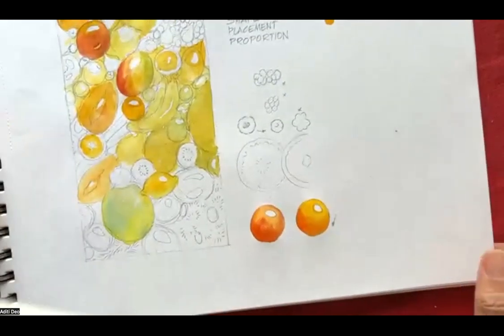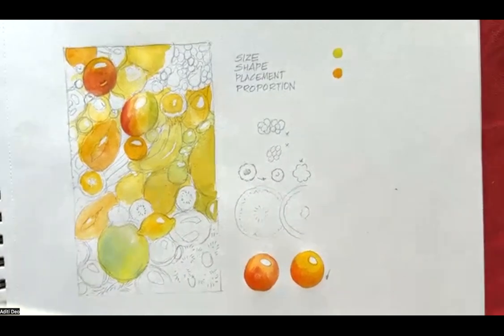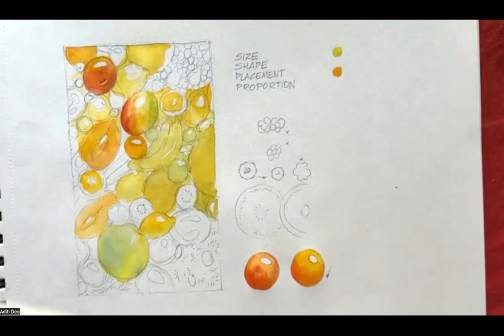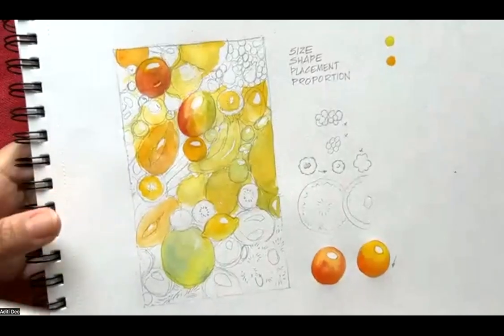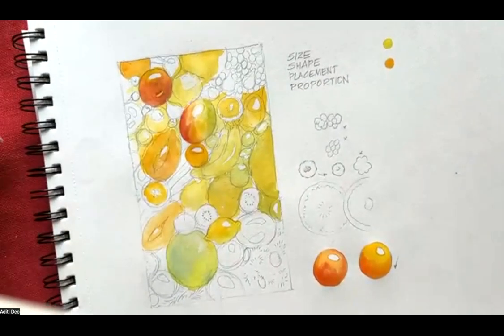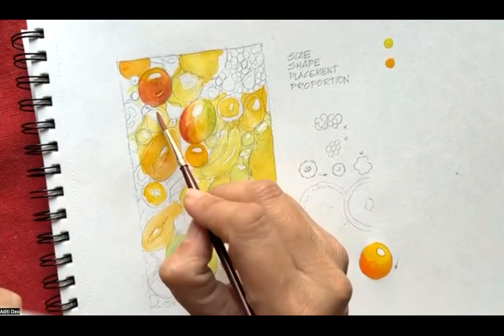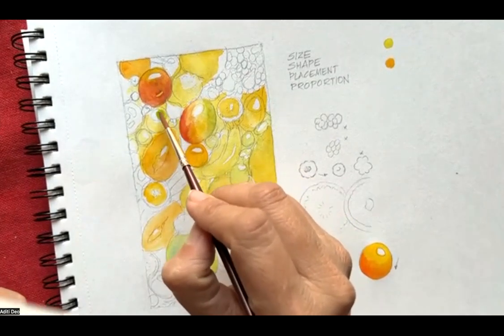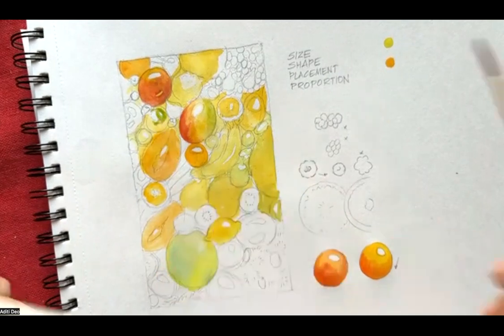Okay, do you want to give it a shot? So everywhere you will be able to do the same thing. Just stop seeing it as a fruit.